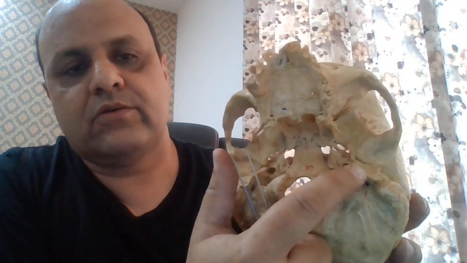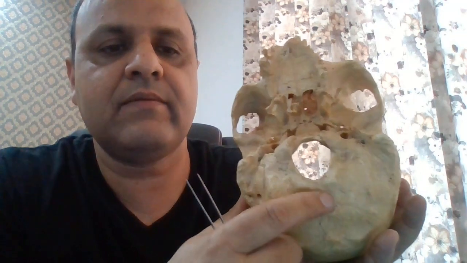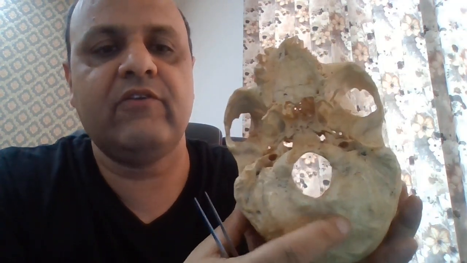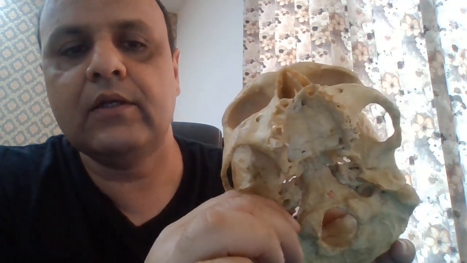Okay. So what do we see in the posterior part of Norma basalis? We see the foramen magnum, external occipital crest, inferior nuchal lines. We see the jugular foramen. We see the hypoglossal canal.